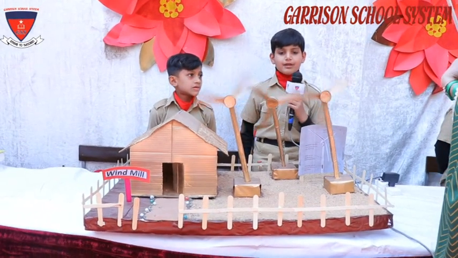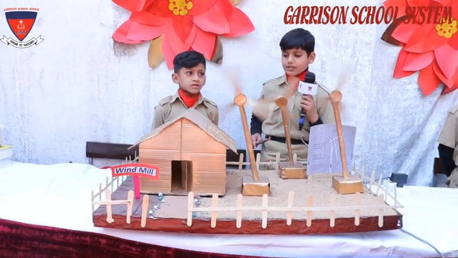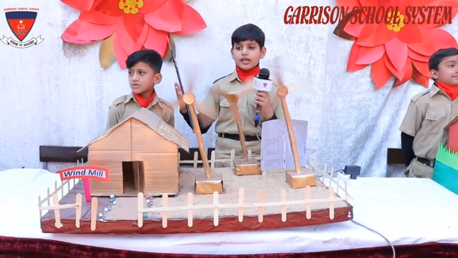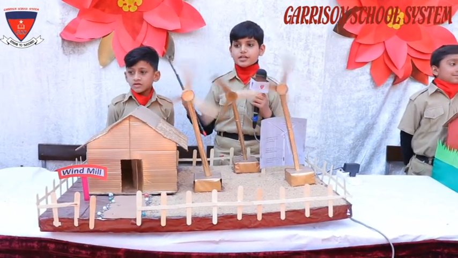My project name is a windmill. A windmill is a machine that converts energy from wind, used to work by rotating. Windmills are used for grinding grain, pumping water and generating electricity.